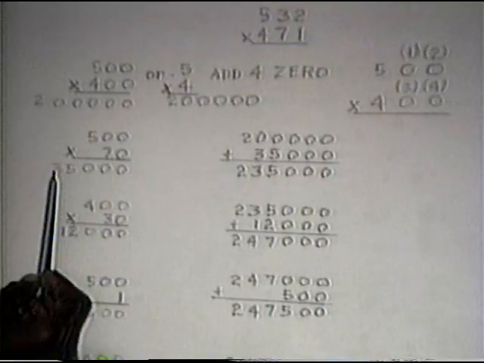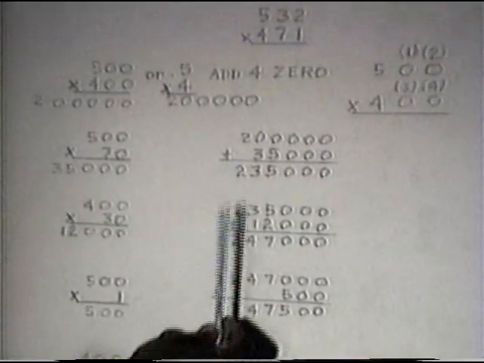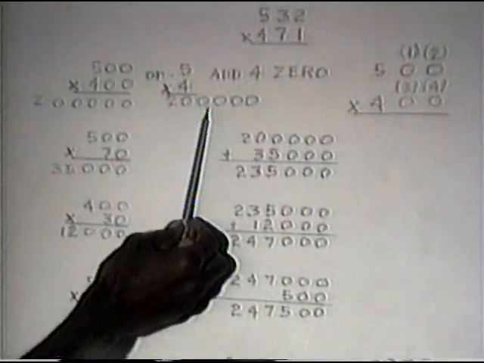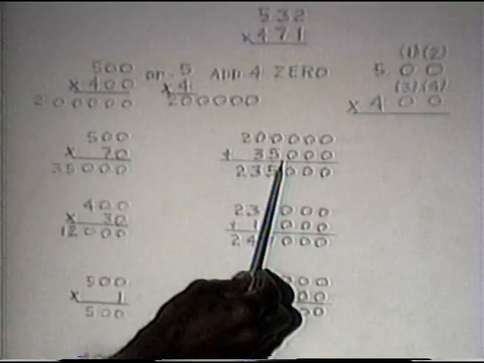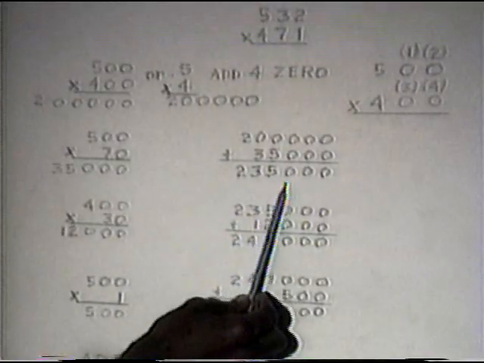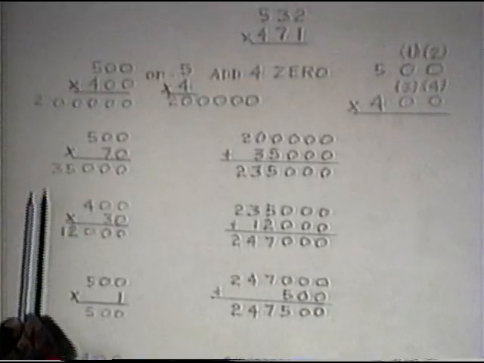So now we have 200,000 and we're adding 35,000 to it, and we have 235,000.